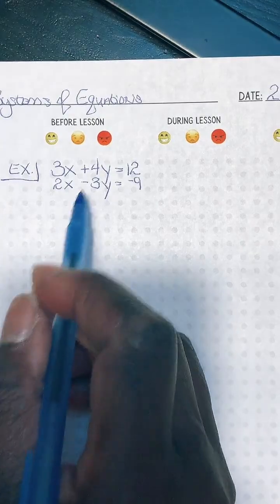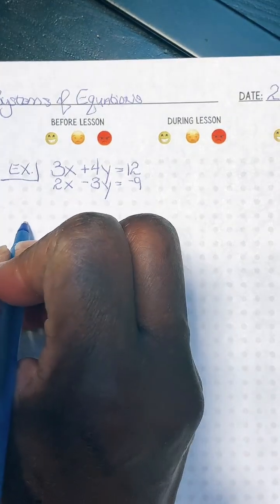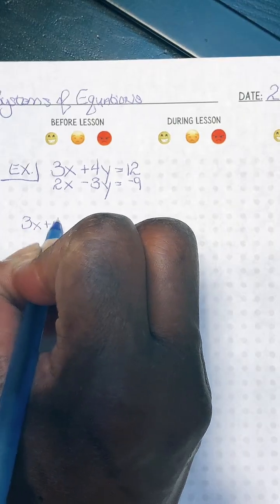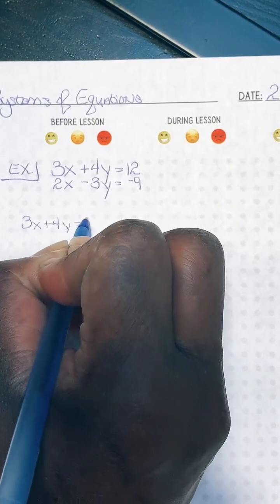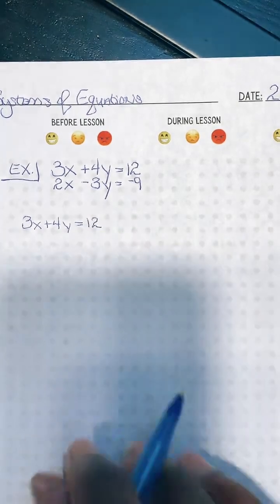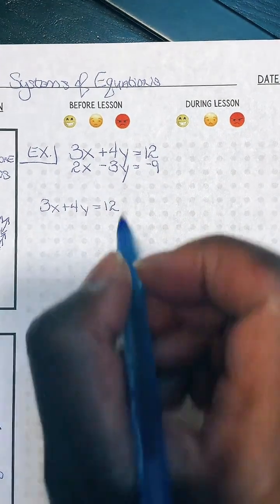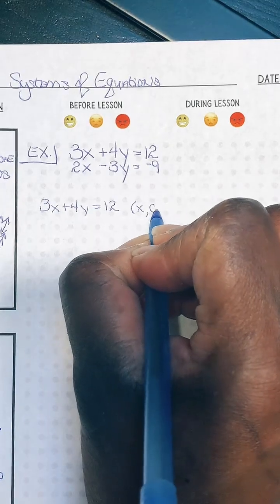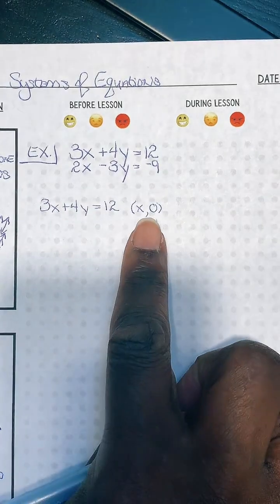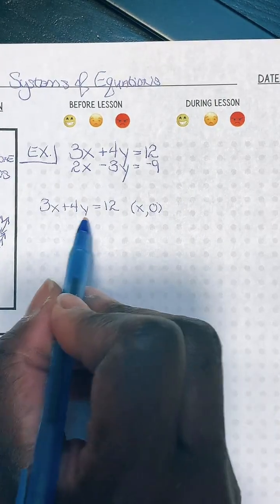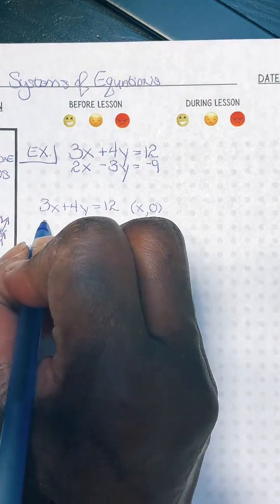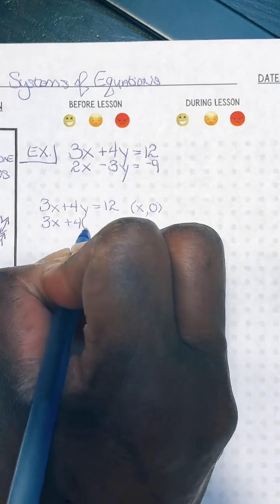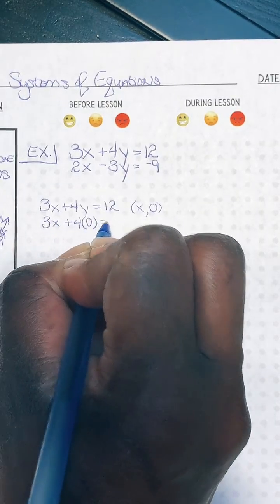If I take a look at the first equation, we have 3x plus 4y is equal to 12. If I wanted to use the x-intercept, that means I'm going to substitute 0 for my y's. So I have 3x plus 4 times 0 is equal to 12.